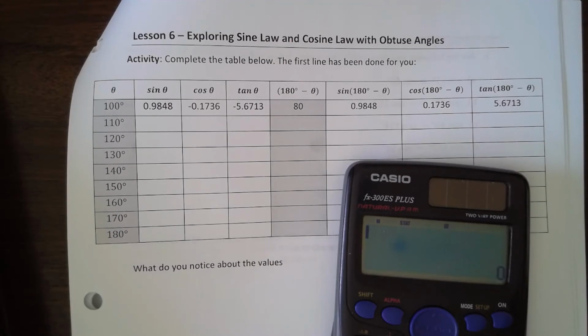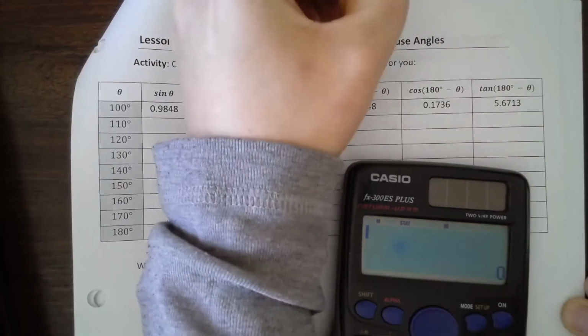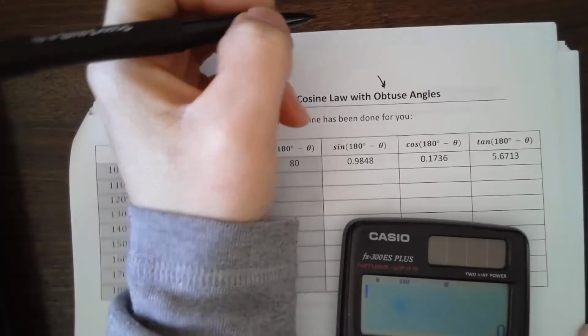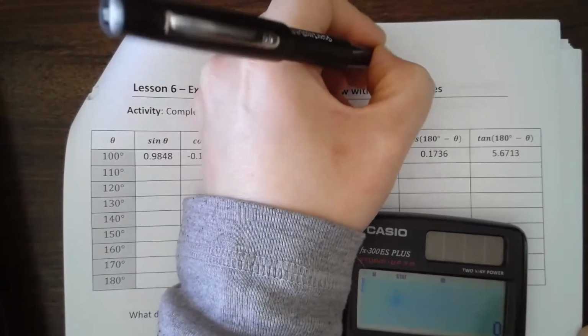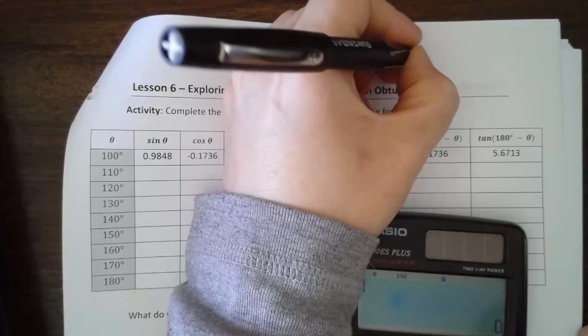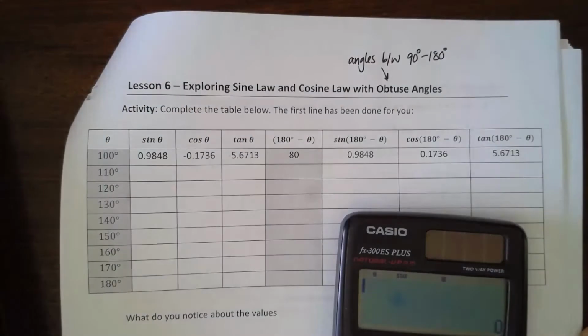For this lesson, we're going to look at how we can use sine law and cosine law when the angles that we're given are obtuse angles. So obtuse angles are angles between 90 degrees and 180 degrees in size.